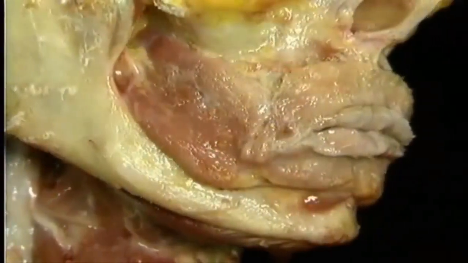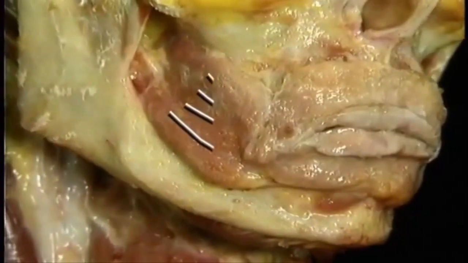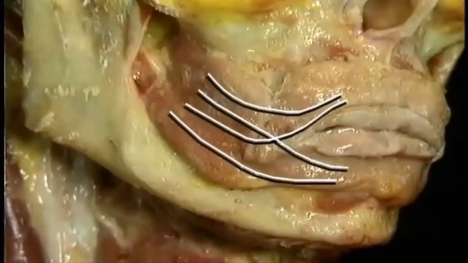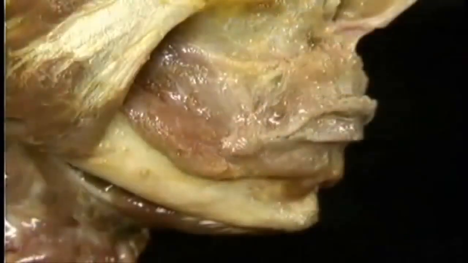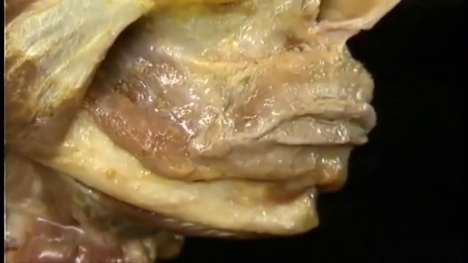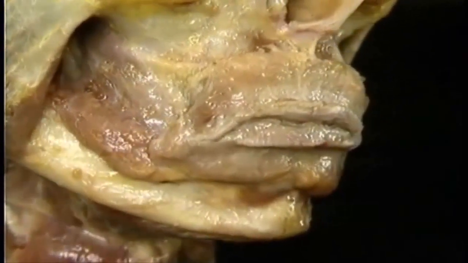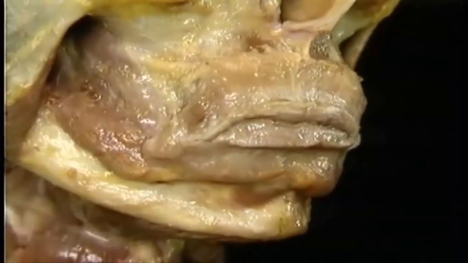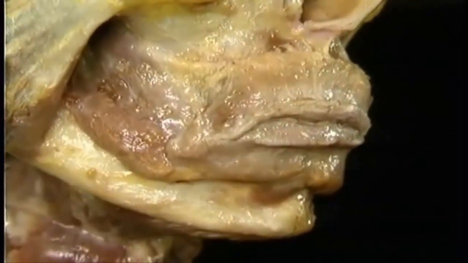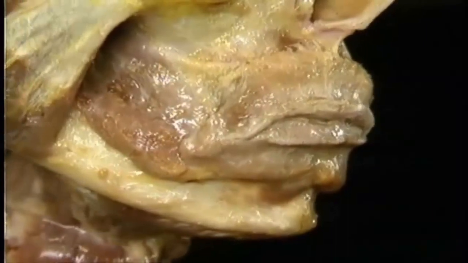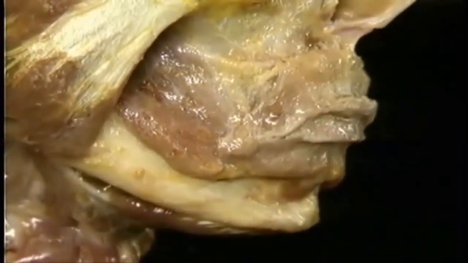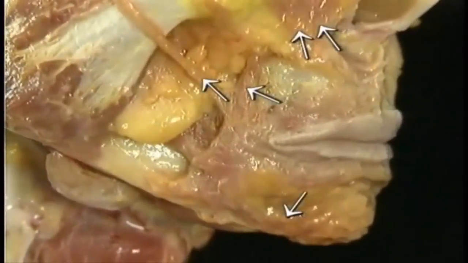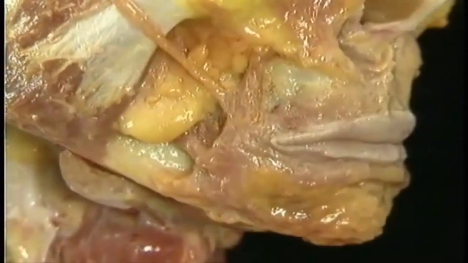The buccinator muscle passes forward and divides at the corner of the mouth. Its fibers continue forwards to become the deepest part of the orbicularis oris. The orbicularis oris muscle complex surrounds the opening of the mouth. It consists partly of intrinsic fibers, but it's formed mainly by the fibers of other muscles: on the deep aspect by the continuing fibers of the buccinator, and on a more superficial level by these muscles of facial expression. We'll take a good look at them in the last section of this tape.